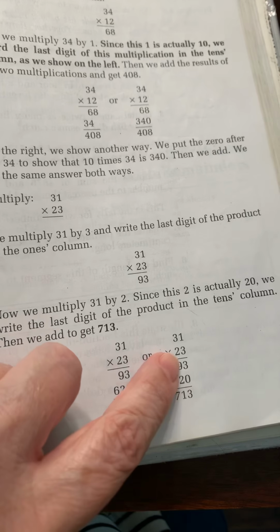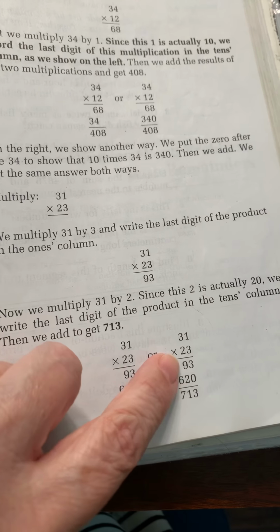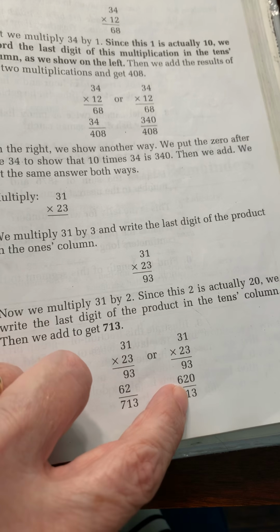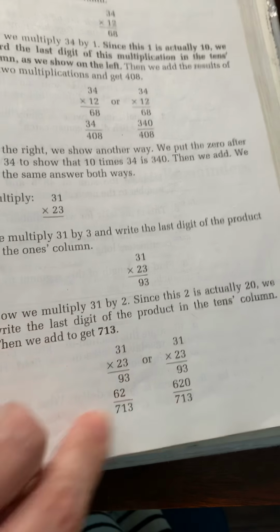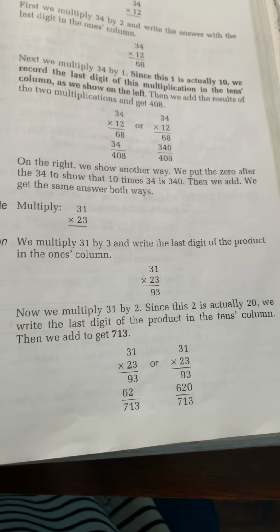And then you add the 2 together. 3 plus 0 is 3. 9 plus 2 is 11. Carry 1. 1 plus 6 is 7. So you get 713.